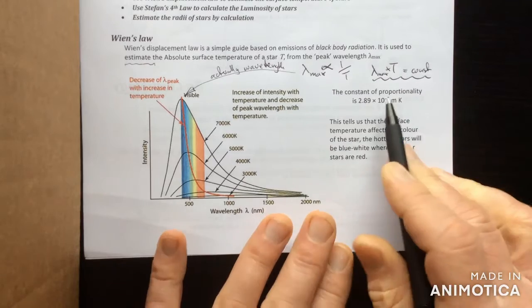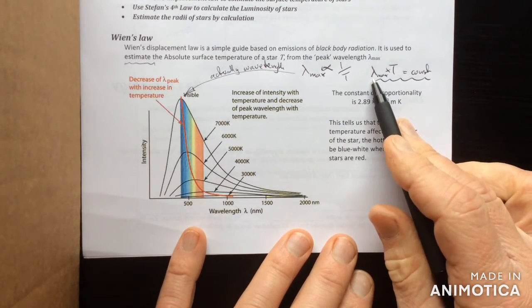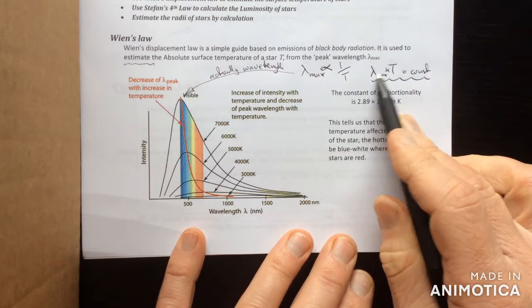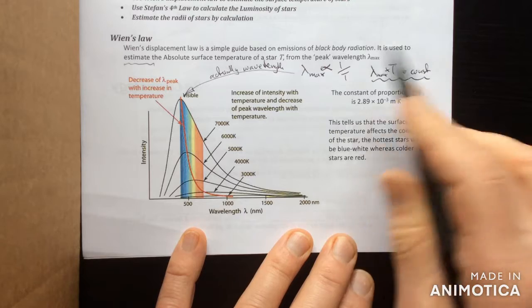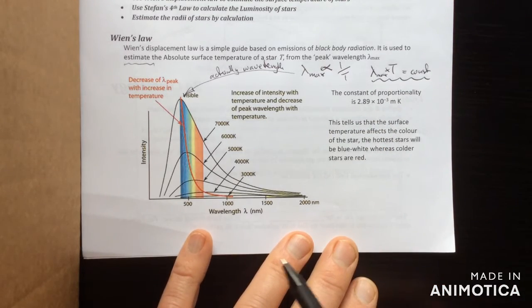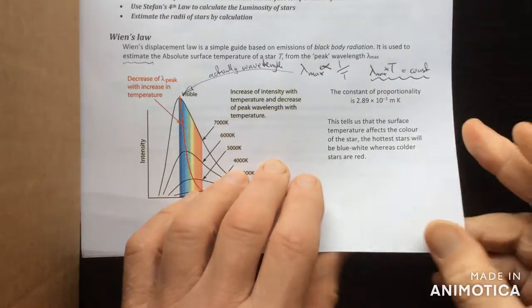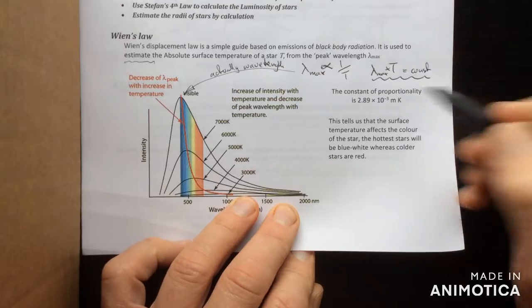If you need to work out a new temperature of a different star because it's got a different colour wavelength, or vice versa, find out your first star's temperature and wavelength, work out the constant, and then divide it back to find the missing value for the second star. Fairly straightforward. But it doesn't get to an equal sign on any of that. It keeps it very vague.